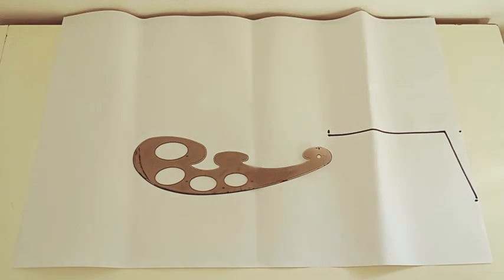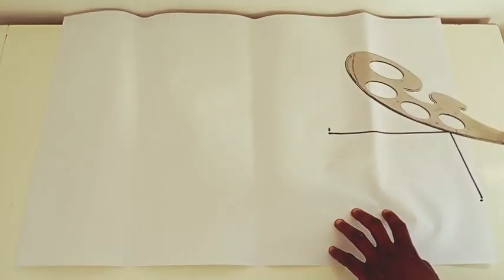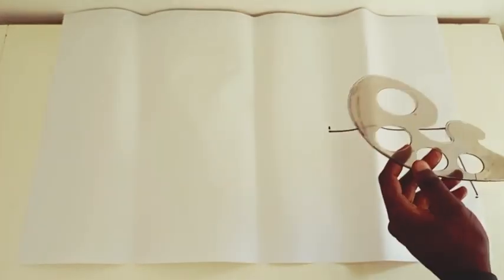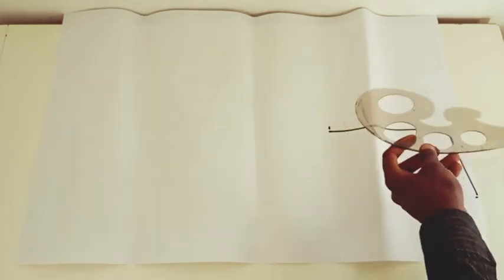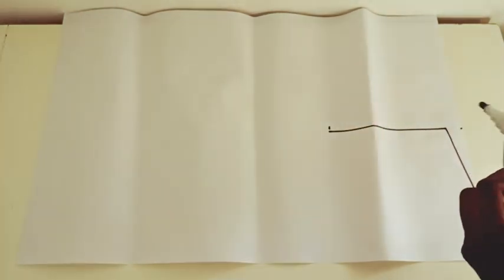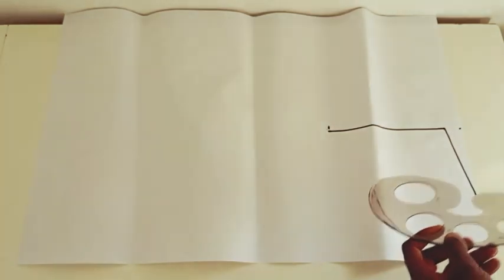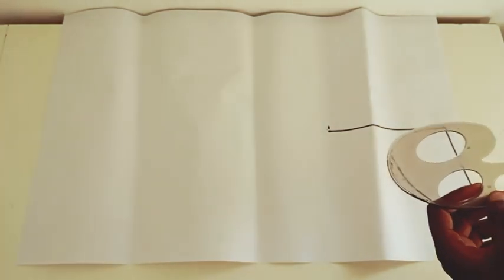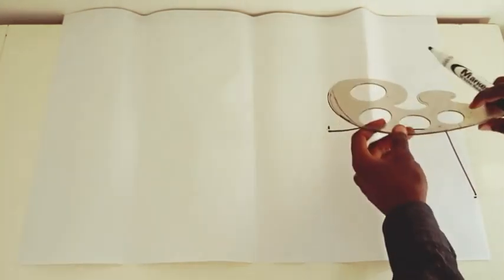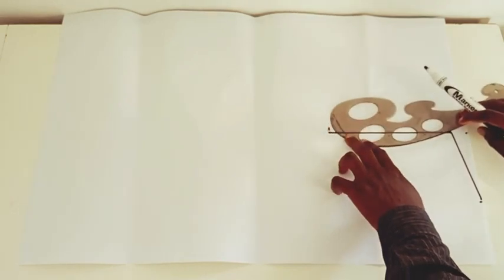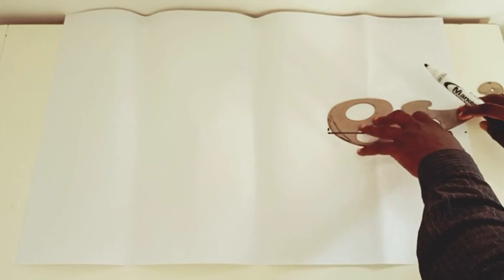And from this, I can mark the armhole curve using my French curve, simply by placing the French curve on this pattern, letting the bottom of the French curve be at the depth of the armhole, and letting the side of the French curve be at the shoulder tip. So I'm going to do that easily, and I'll have the armhole curve done. So once I place it that way, I'm going to follow the shape of the French curve.